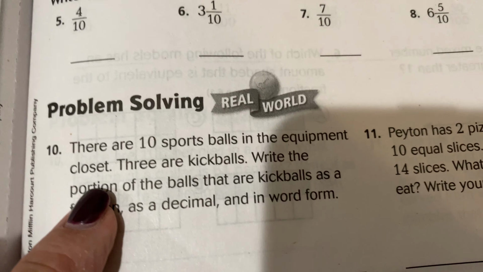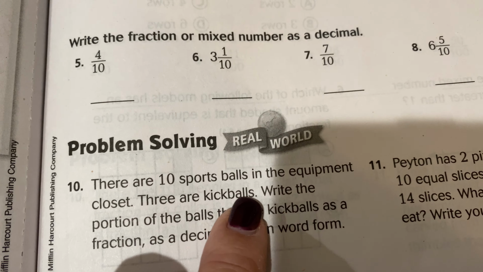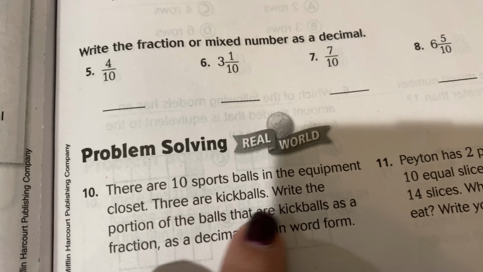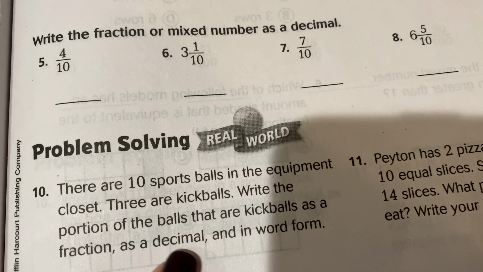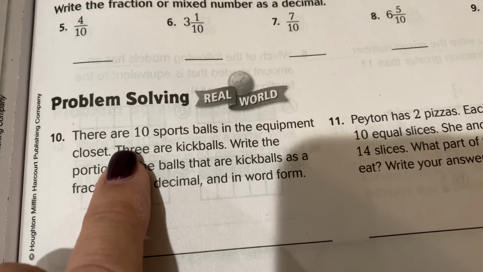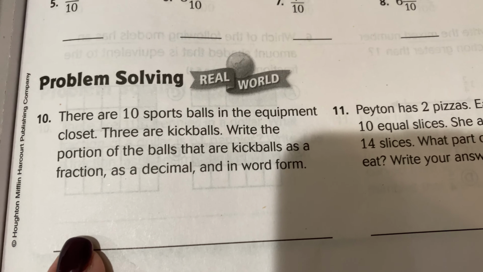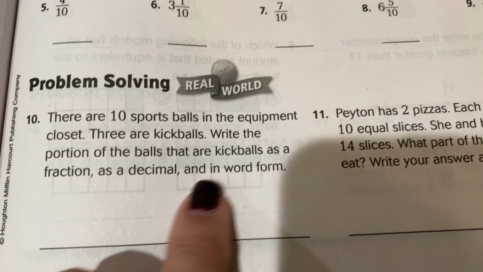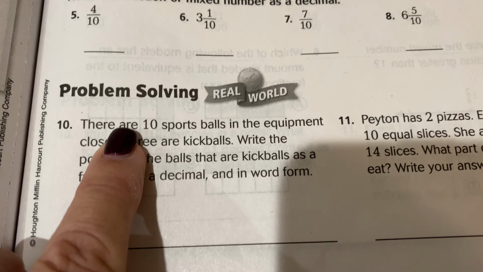Here we have a word problem. There are 10 sports balls in the equipment closet. 3 are kickballs. Write the portion of the balls that are kickballs as a fraction, as a decimal, and in word form. So if there are 10 total and 3 of them are kickballs, 3 out of 10. So you're going to write, don't worry about the word form, write it in fraction and decimal. So 3 out of 10.